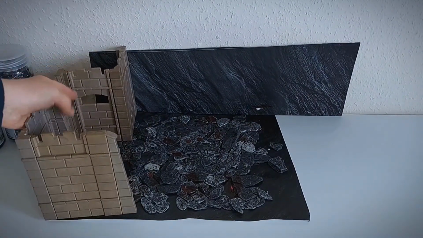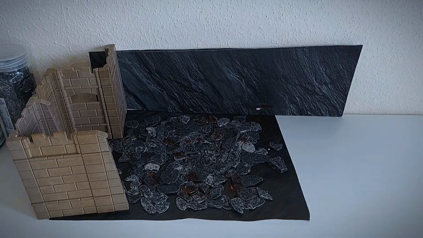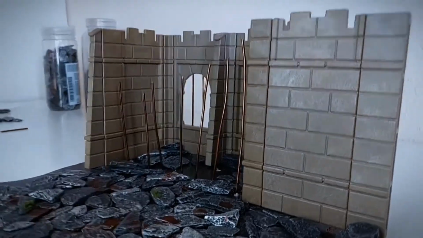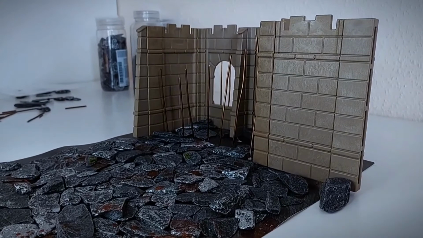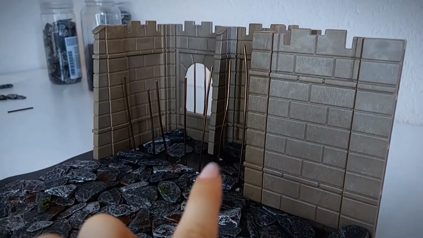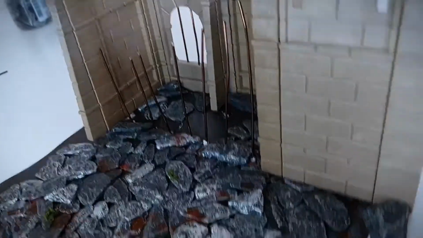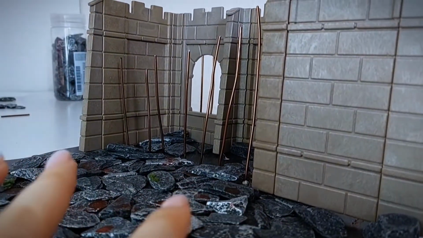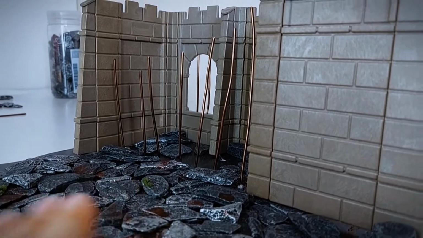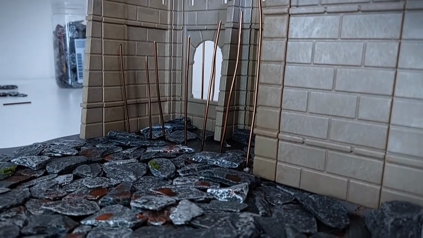Okay, wait, I gotta film this for you so you understand what I'm telling you. Okay, you guys, I've turned it around so you can see it better. I've already put the wire over here. I just used sticky tack. And from this side, you don't really see it because I've added a few rocks onto the sticky tack.